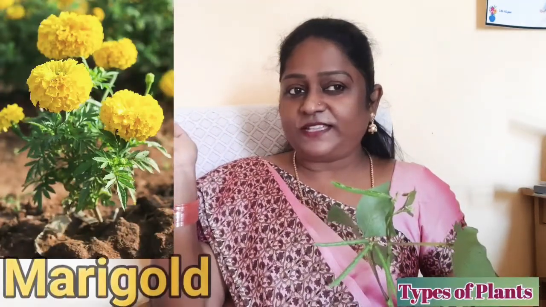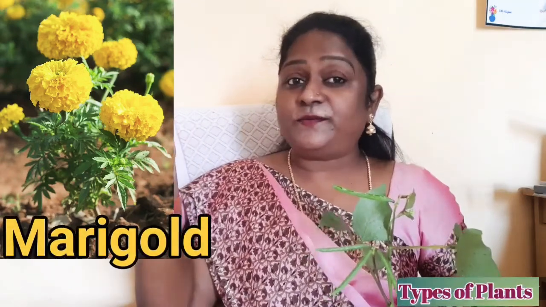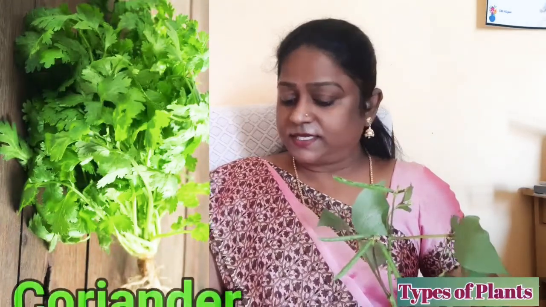Now look here. What do you see here? Can you identify this? Yes. This is marigold flowers. And this is coriander and grass. Here, water lily. And this is lotus. All these plants, we call them as herbs. Okay, these are very small plants and they don't have woody stems and they don't have strong stems.